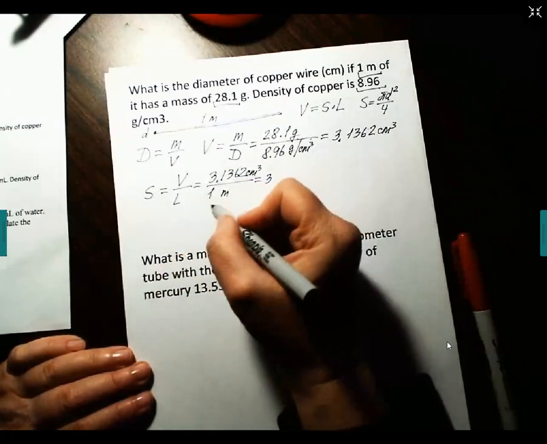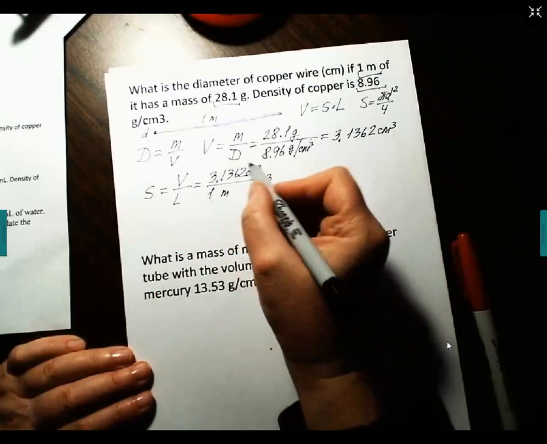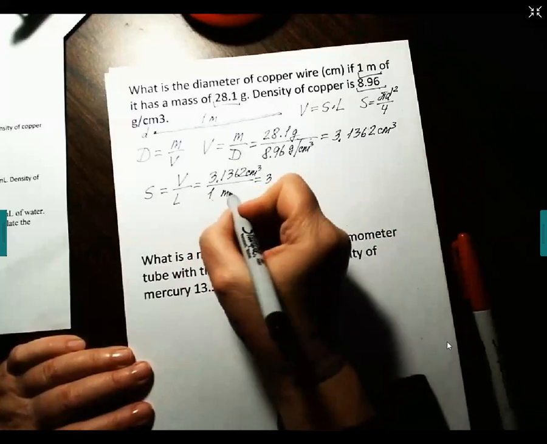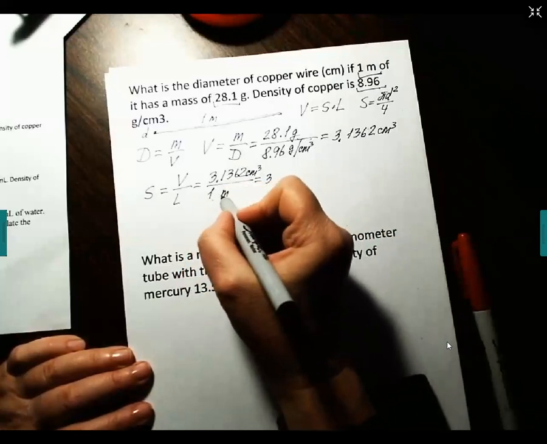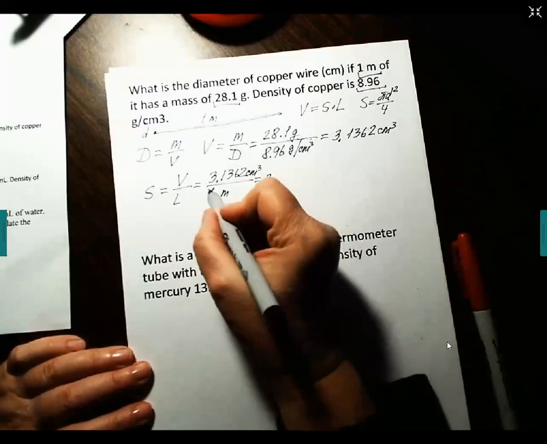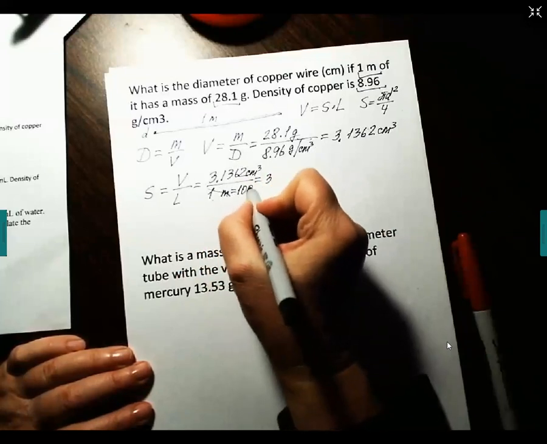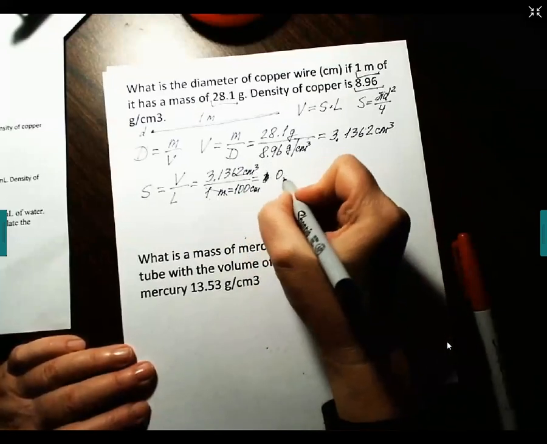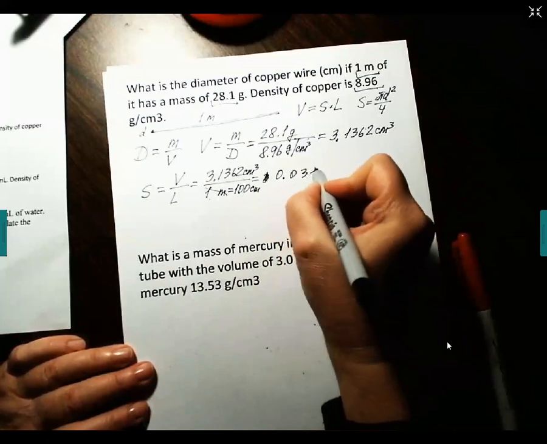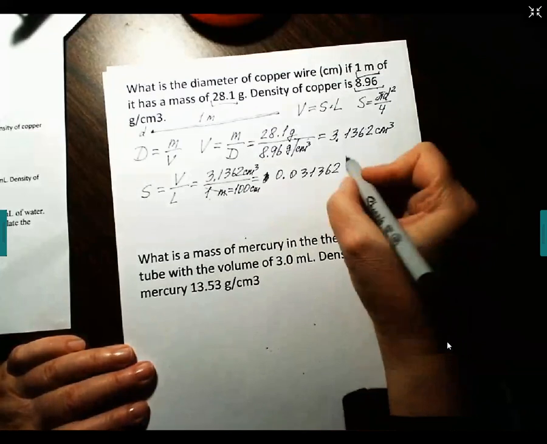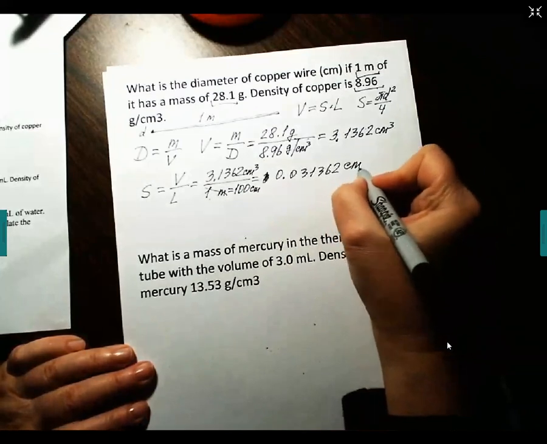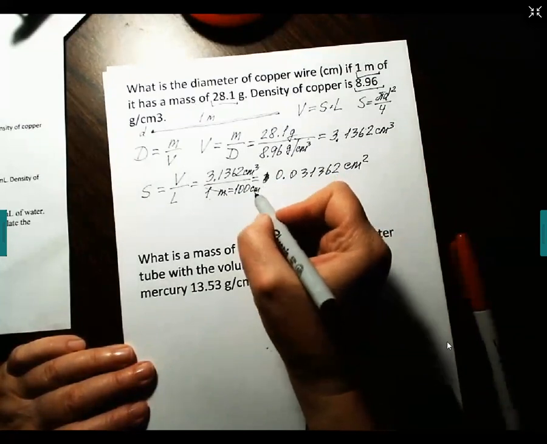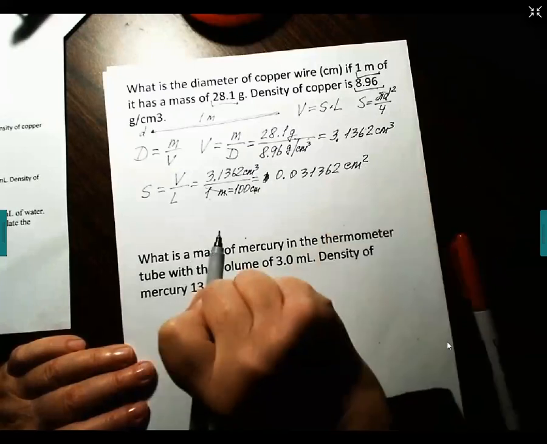We can convert meters into centimeters, or we can convert cubic centimeters into cubic meters. I think it will be easier if instead of 1 meter, we use 100 centimeters. So we'll get 0.03132 square centimeters, right? Cubic centimeters divided by centimeters will give us square centimeters.